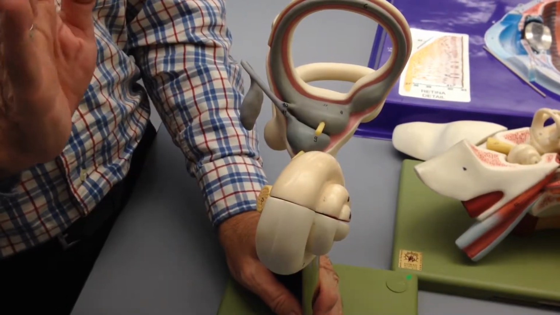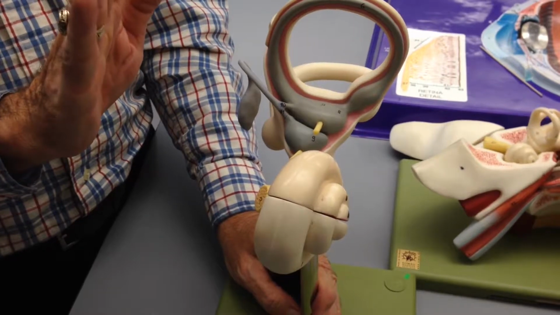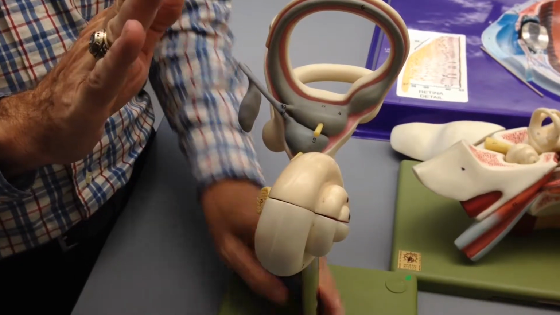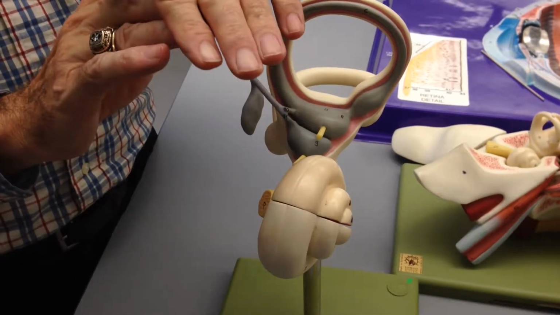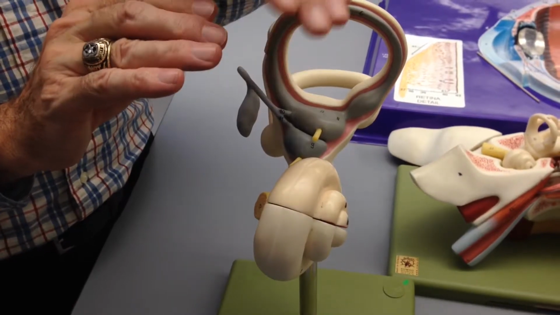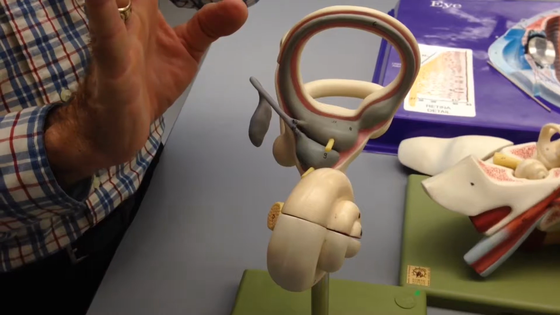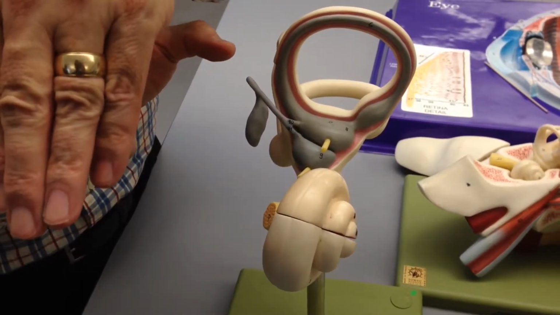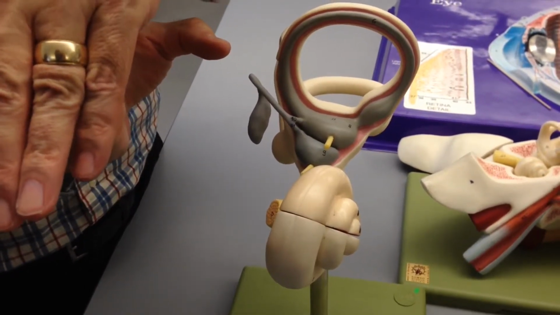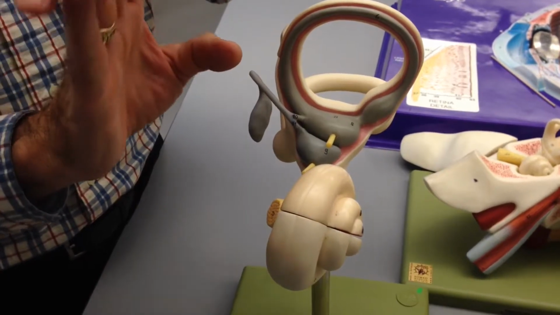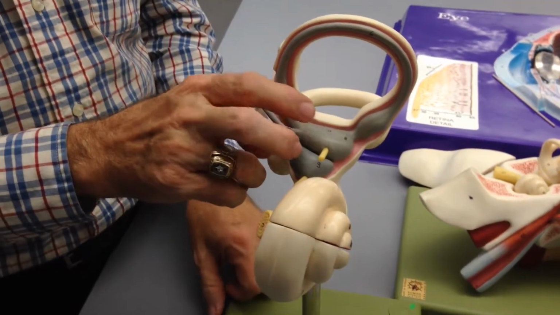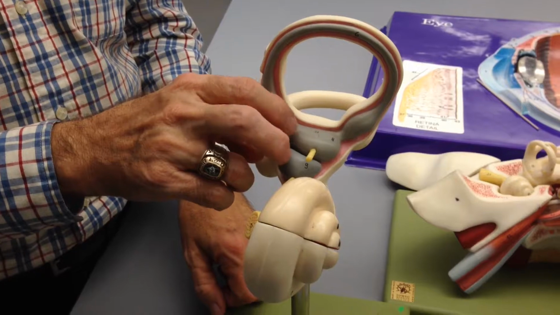When you lean forward, the crystals pull forward and bend the hairs forward, and that lets you know that you're not standing up straight. You straighten yourself back up and they're straight. If you lean to the side, it shifts to the side, and impulses are generated that say you're not straight. So these are for static equilibrium, your orientation relative to gravity.